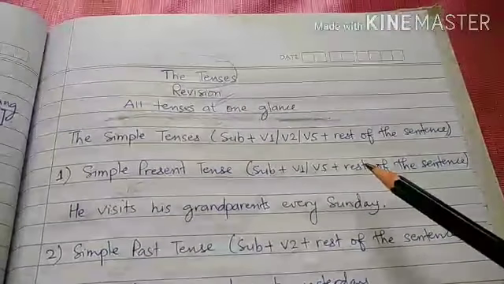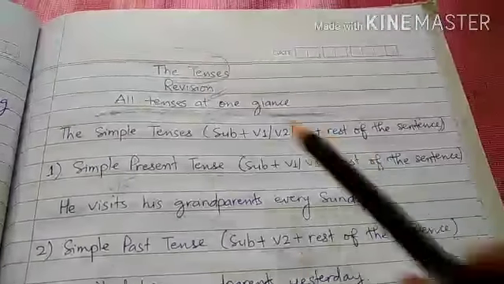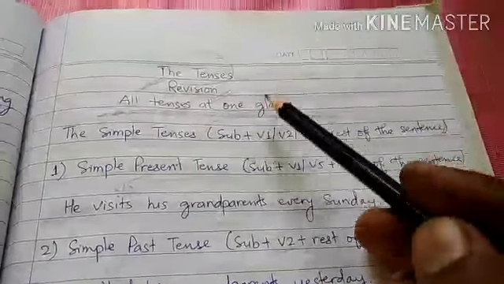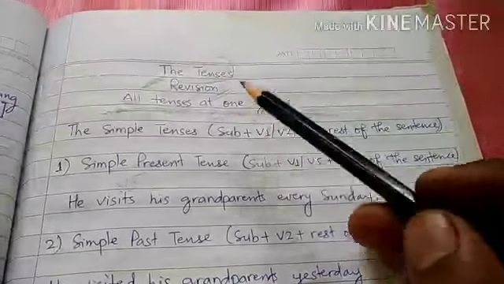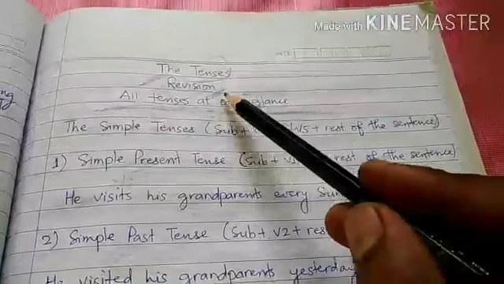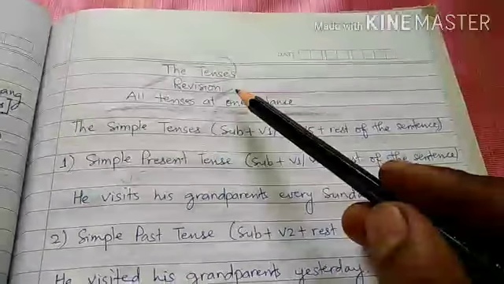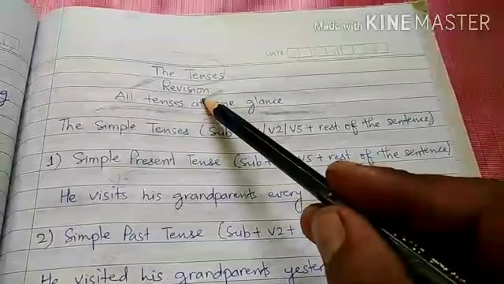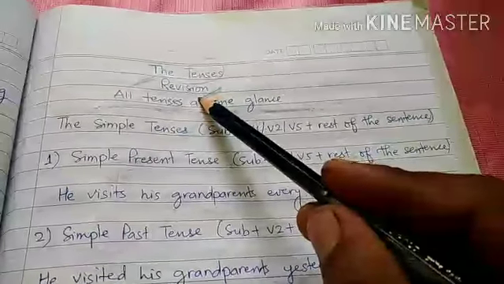Because we have already completed the chapter on tenses, all present tenses, all past tenses and all future tenses, and we have already understood the sentence structures in each tense, in each form.